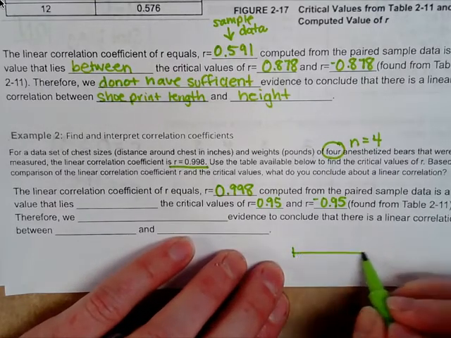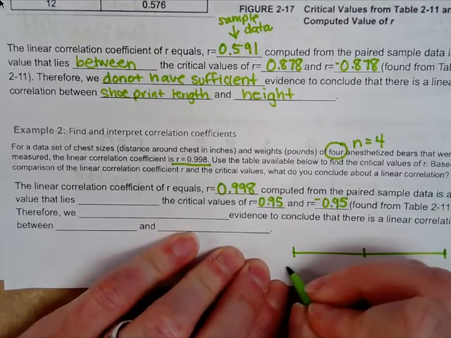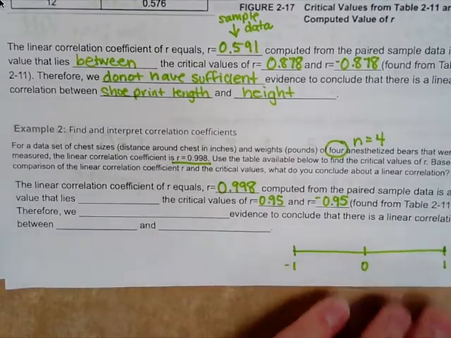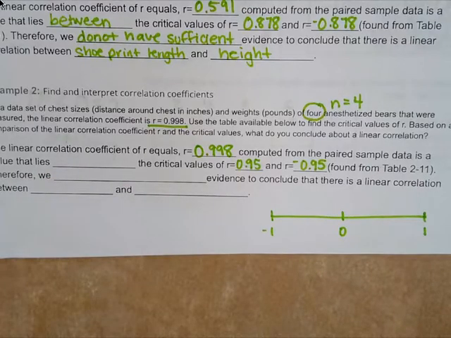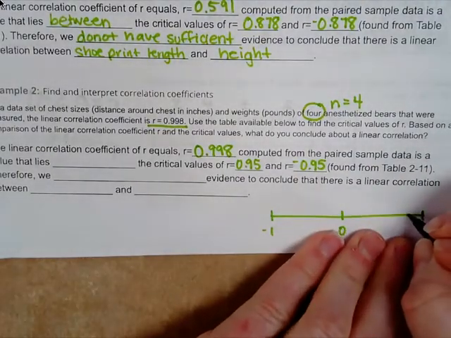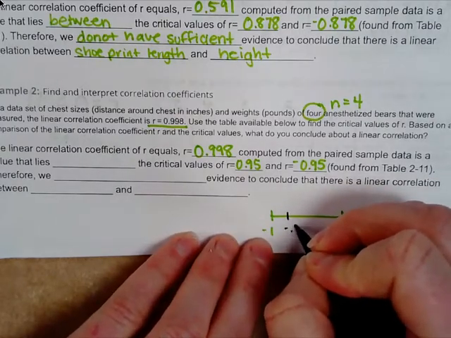So I'm going to draw a little number line. On this number line, we need our critical values, 0.95 and negative 0.95.